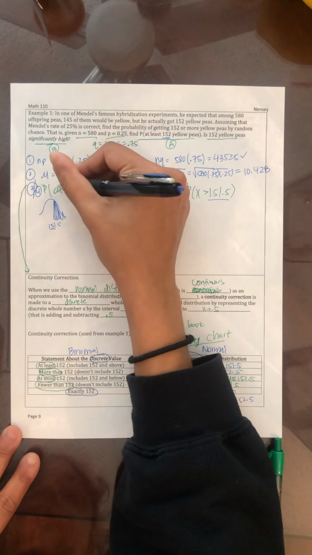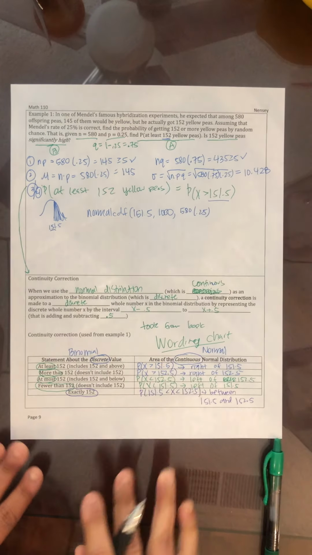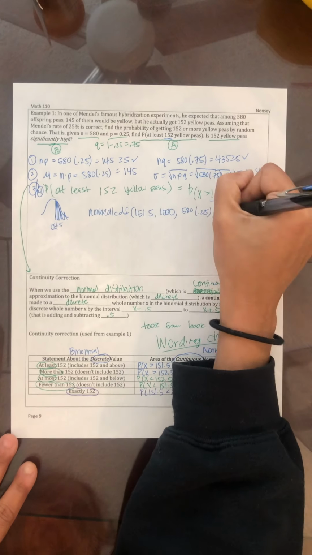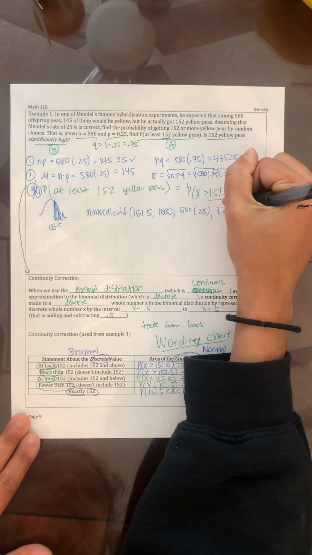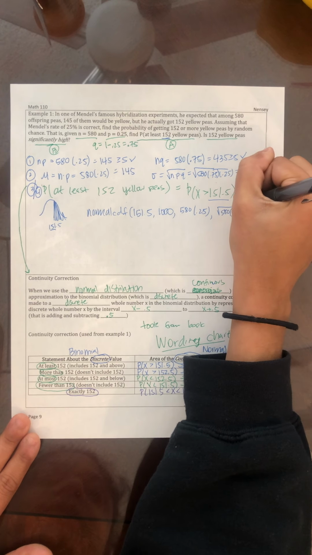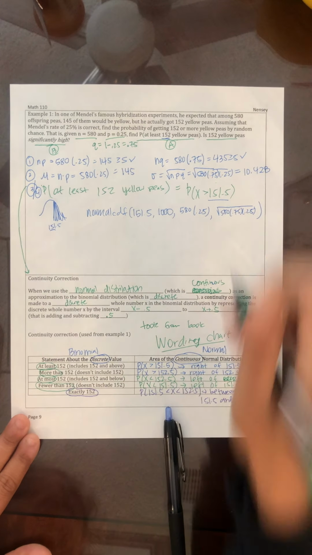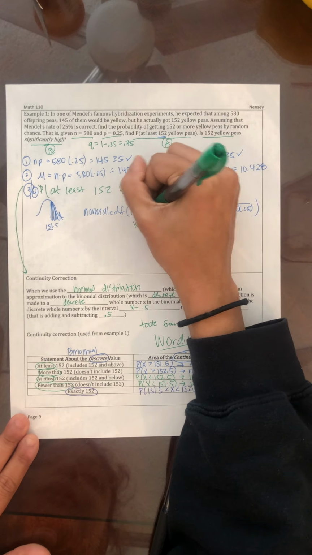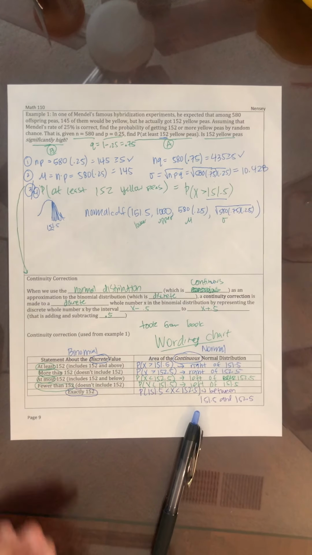Our mean is n times p, so I'm going to write 580 times 0.25. Again, you can just write out the 145, but it's mostly sigma that I care about. So you're going to write sigma as 580 times 0.75 times 0.25. And I'm going to go ahead and label this. So this is your lower, this is your upper, this is your mean, and this is your sigma.